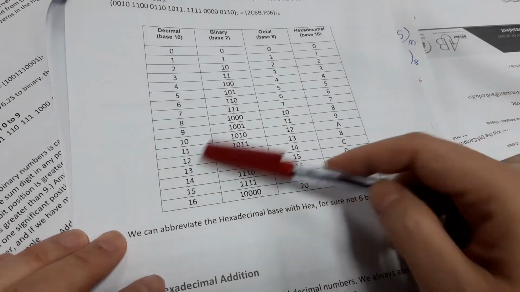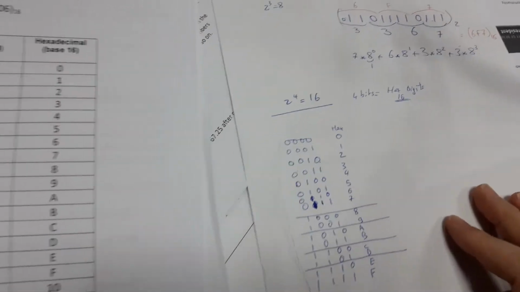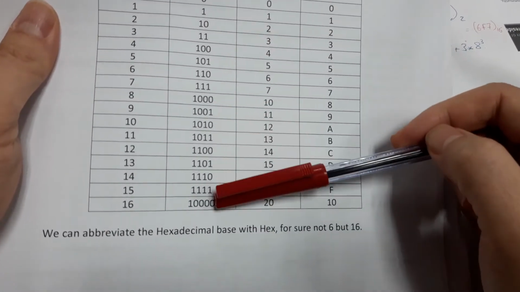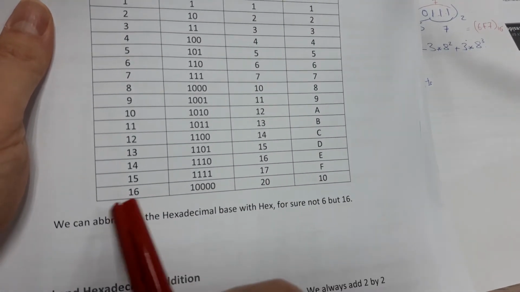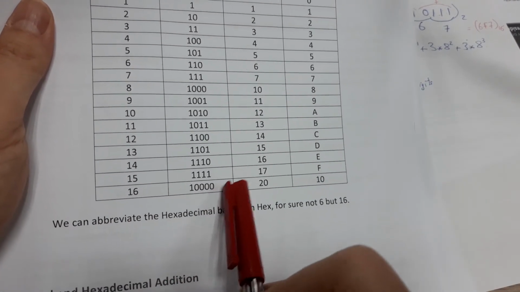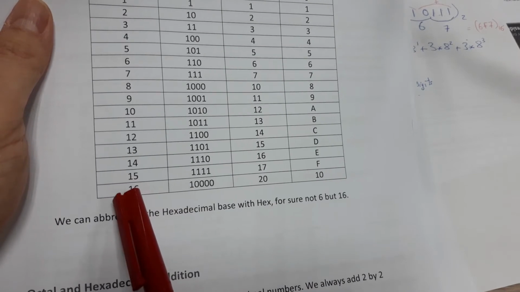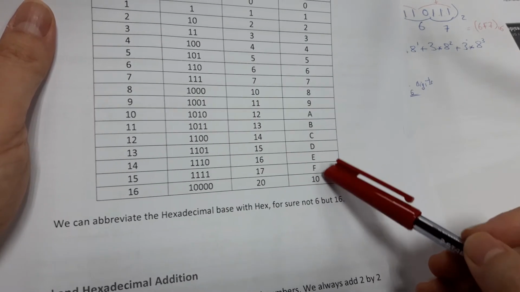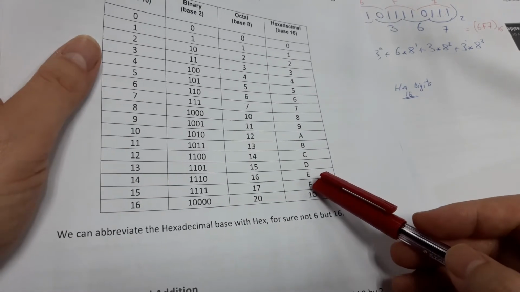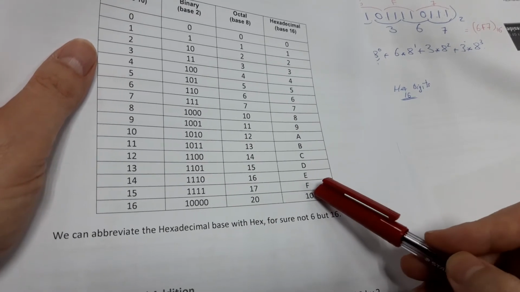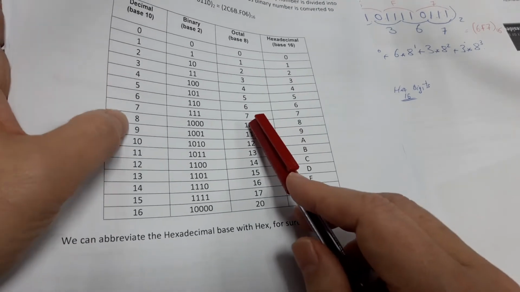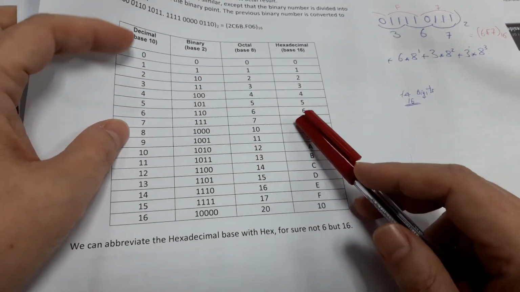Here, what I did on the paper, this is 0 to 16, as you see, in binary. As you see, 15 is 1111. If I want 16, it will be 10000. This is 16, and this is the 10 in hexadecimal. 10 in hexadecimal is 16 in decimal. This is not ten. In hexadecimal, 10 is 16. You see? 10 in octal is 8. 10 in binary is just 2.